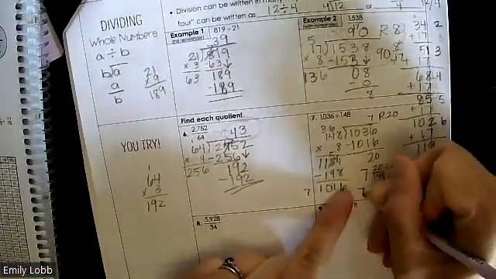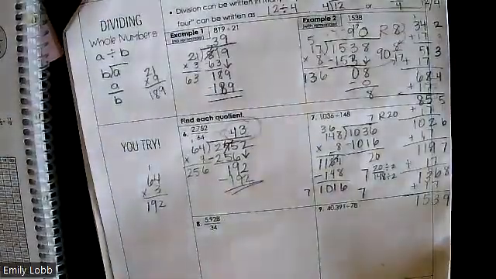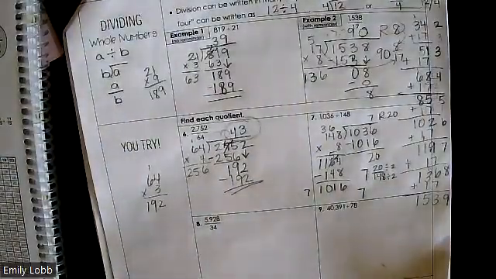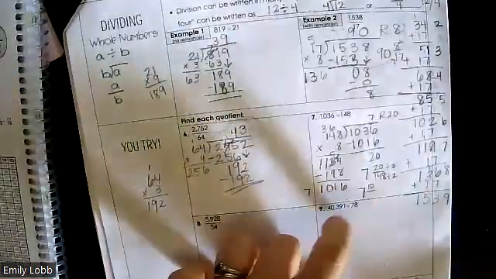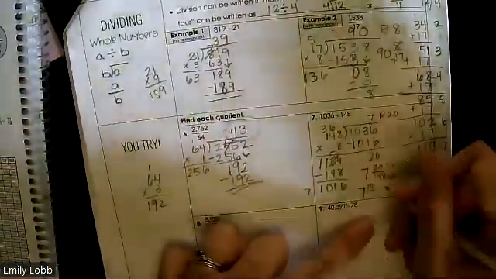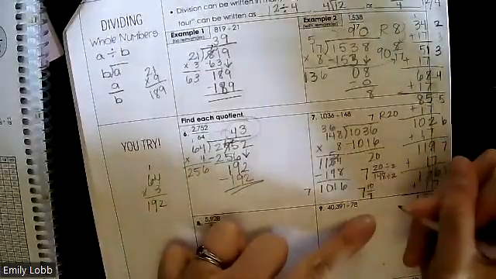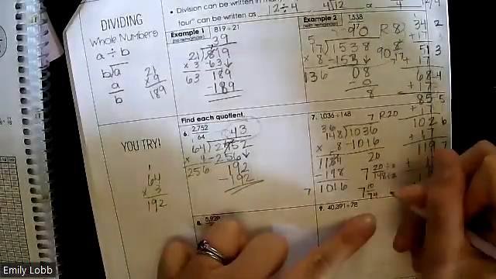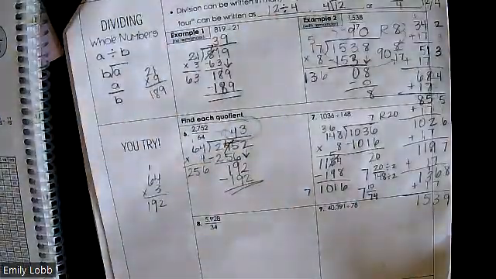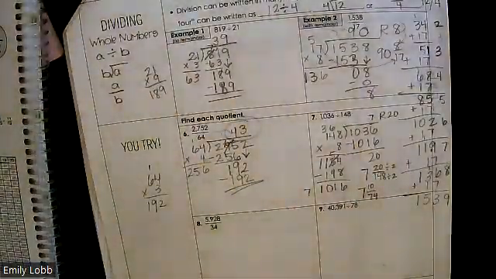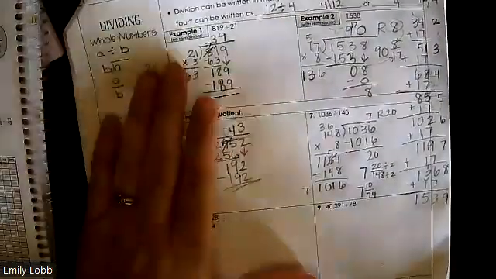So I still have a 7. What's 20 divided by 2? 10. What is 148 divided by 2? What's 8 divided by 2? Oh, what do you notice about 10 and 74 again? They're even, so I can divide them by 2.